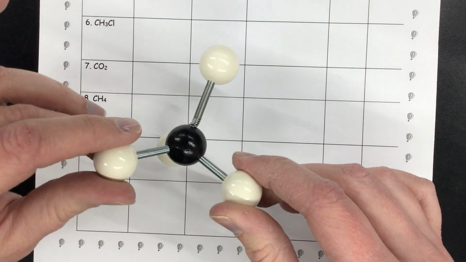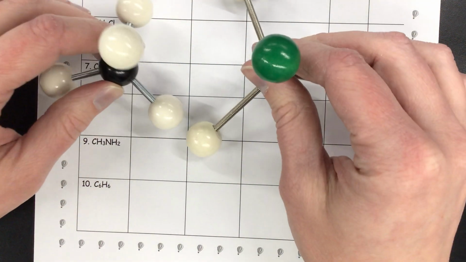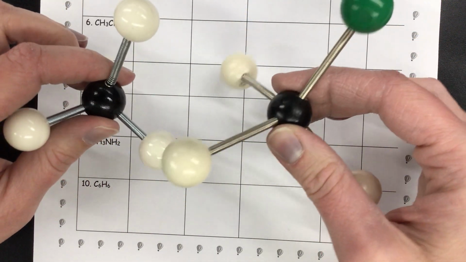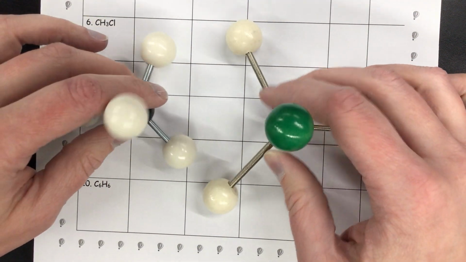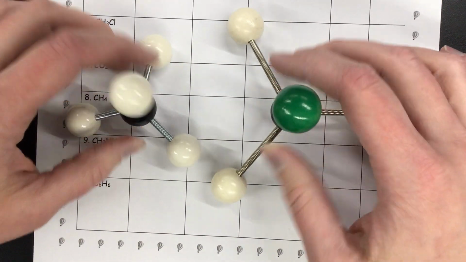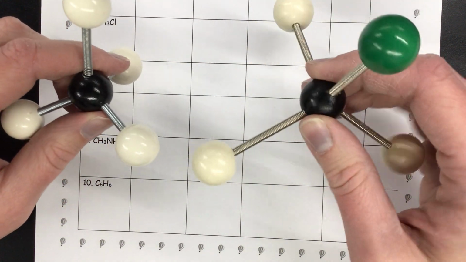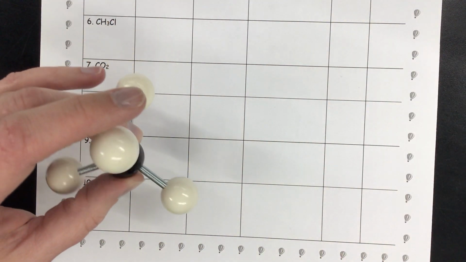So here's methane. Very similar. Let me go get this chloromethane. They're very similar to each other, right? I mean, I obviously used longer springs on this one than I did on this one, but they're the same shape. They've both got that triangle at the bottom with the height going on here. The only difference is this one has a chlorine and this one is all hydrogens.